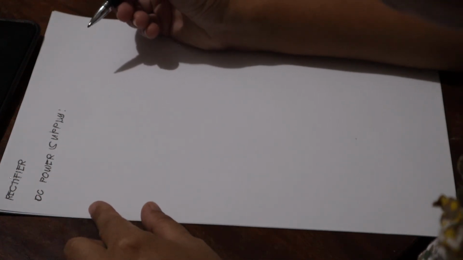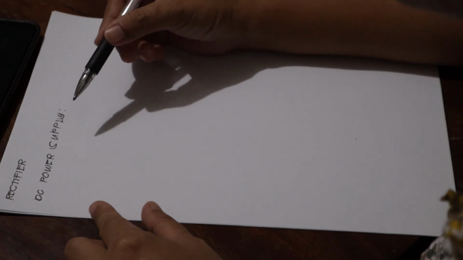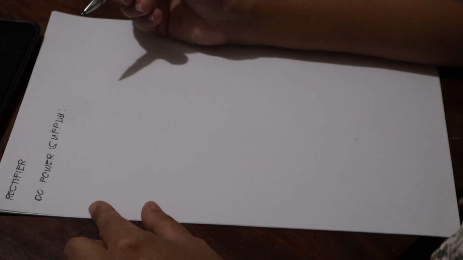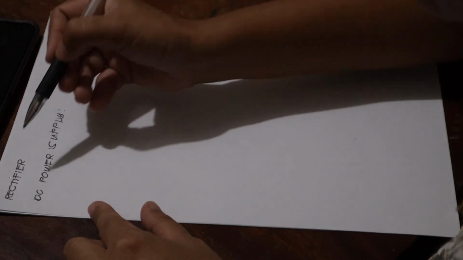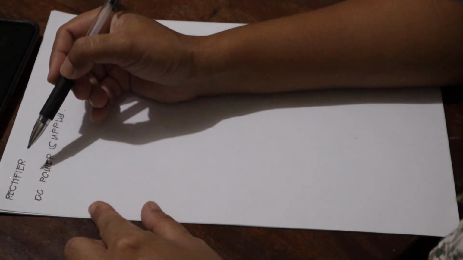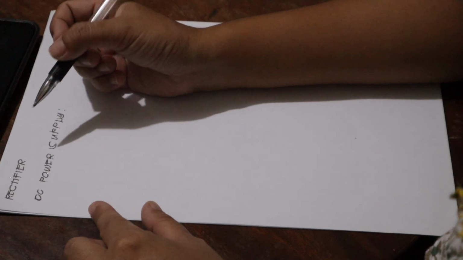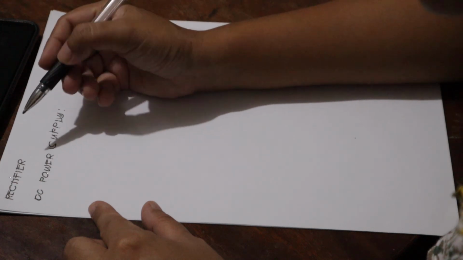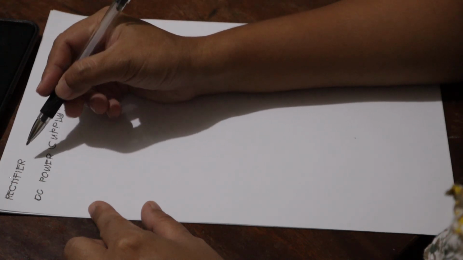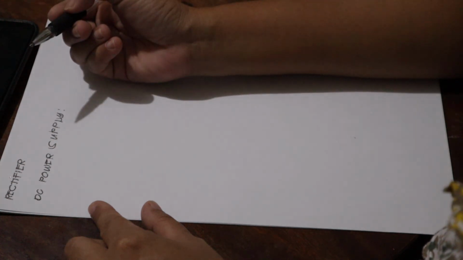Hello class, so we are already finished with the DC analysis of a diode circuit. So we are going to start now with the first application of diode, which is the rectifier. If you are going to recall the definition of a rectifier from your module, a rectifier is actually a diode circuit that converts an AC voltage into a pulsating DC.